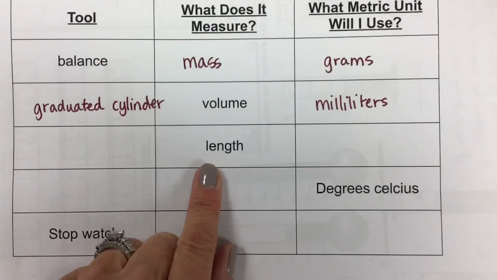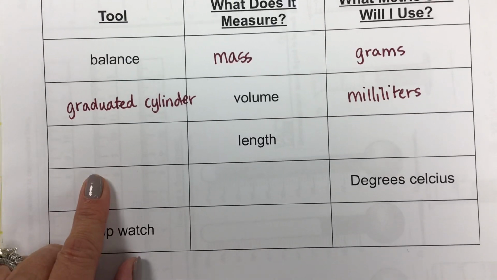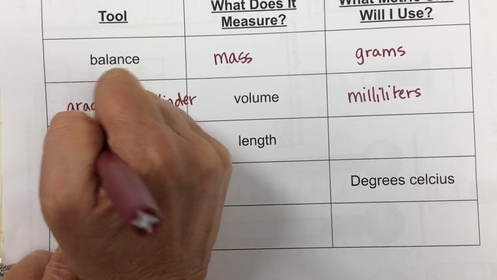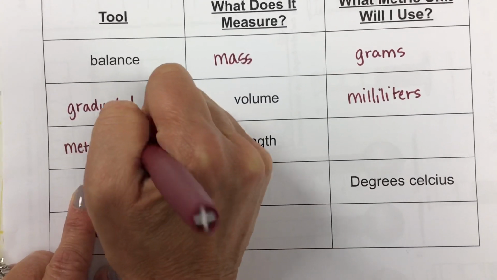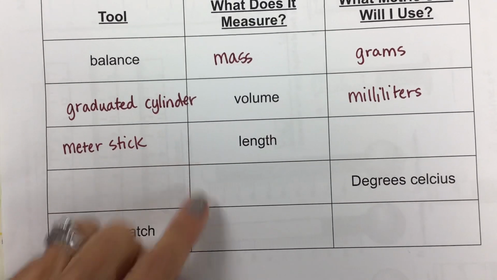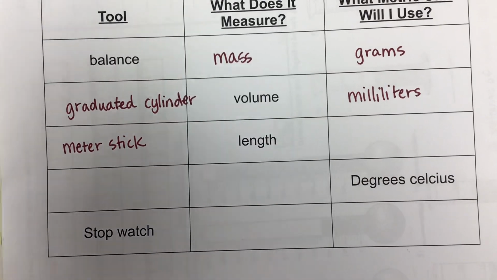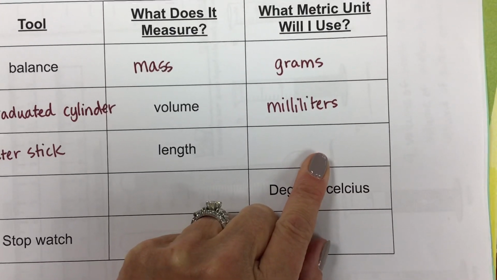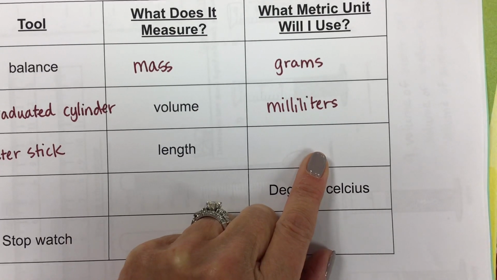Okay, when I measure length, what tool could I use? Meter stick. Okay, and I do want us to say it chorally. That means we're all going to say it together, so we can just kind of say meter stick. Okay, so when I measure length, what tool might I use? Meter stick. Great.